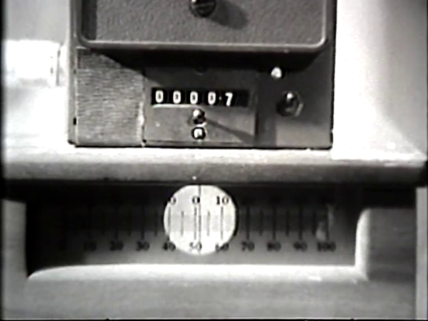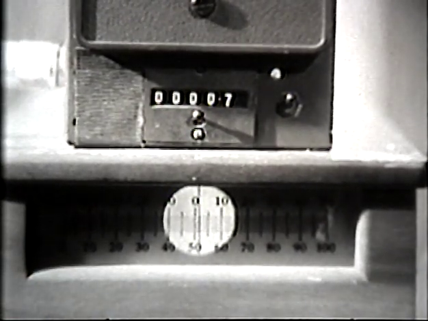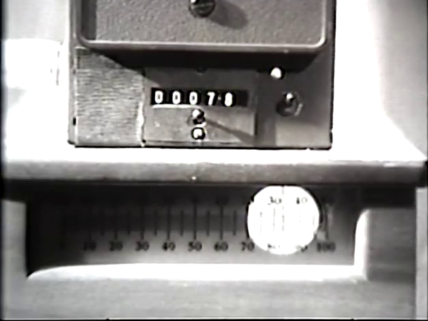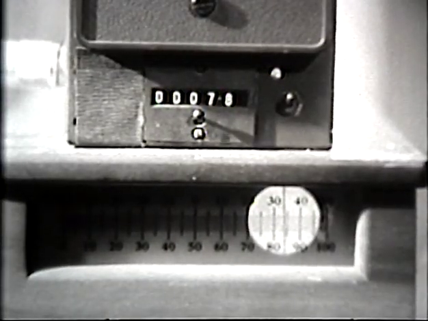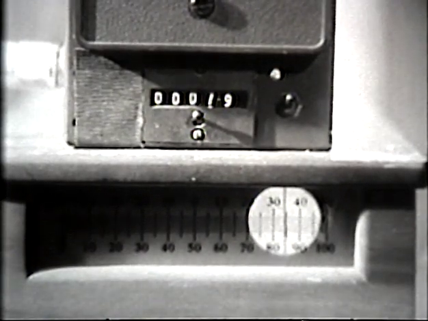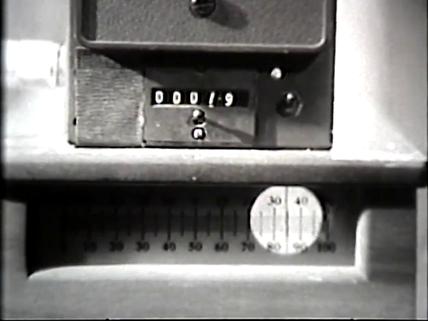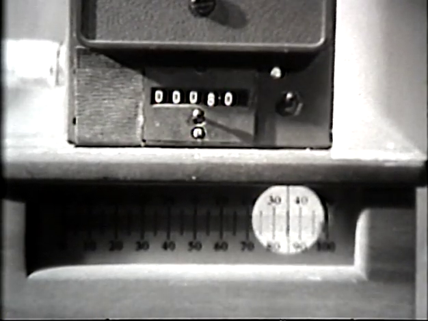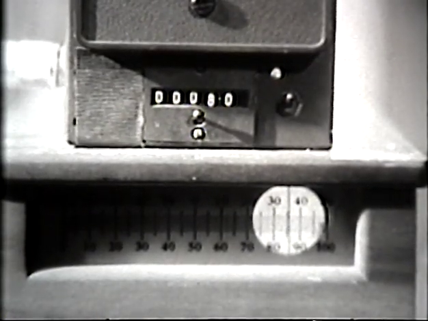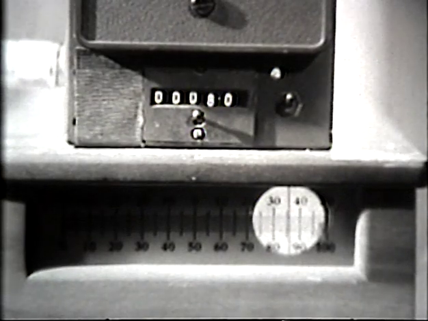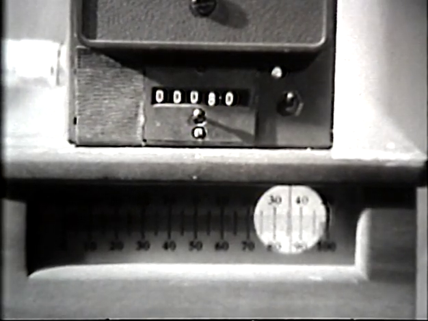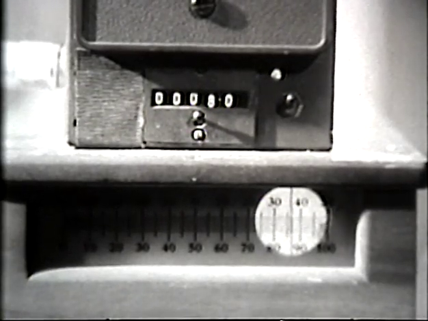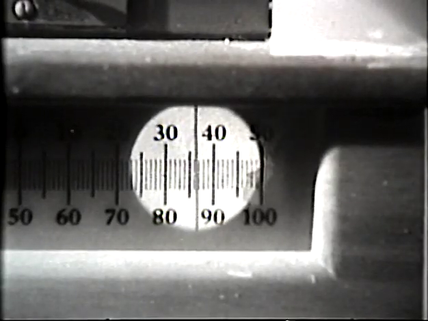Just as before, we'll read the thermocouple meter when the register on the charge meter reads 80. There. 36 1/2 divisions.